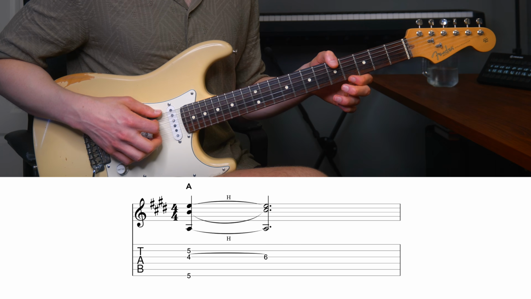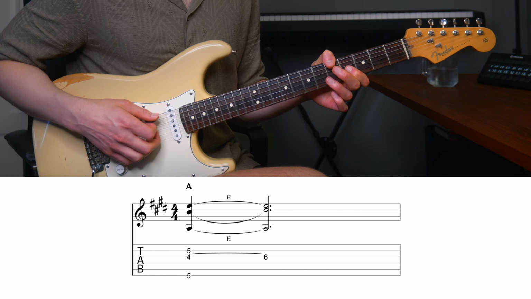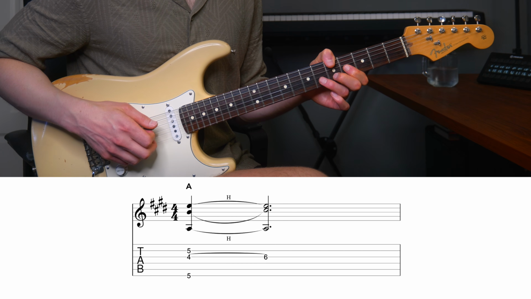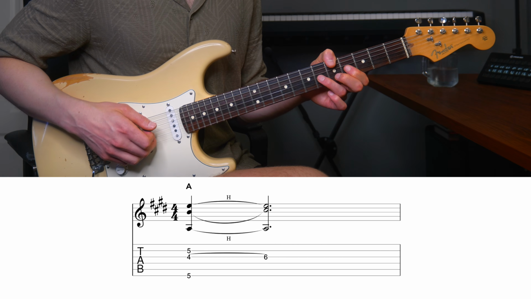So to play that, you play the bass note, then 4 on the G string, 5 on a B string, then hammer on to 6 on the G string.